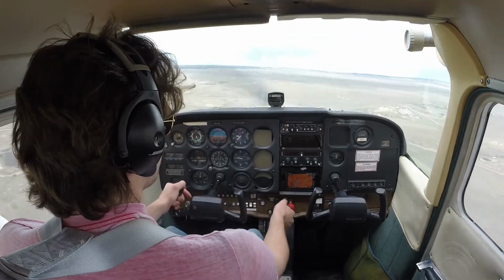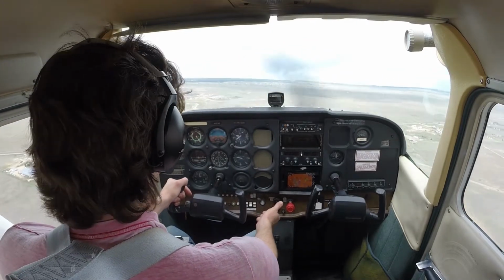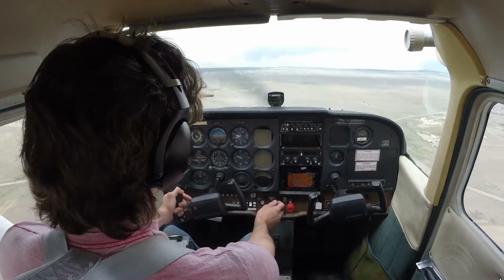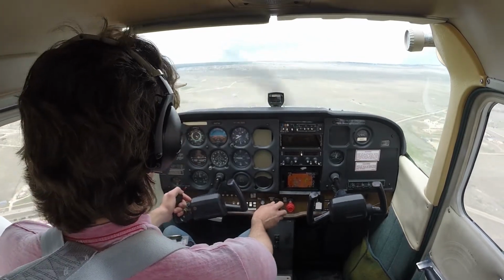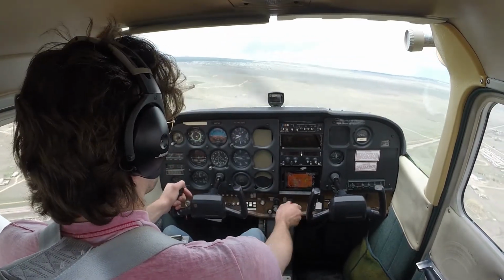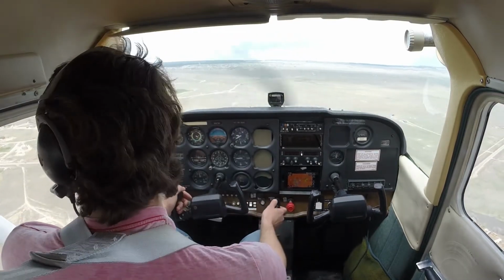So, carb heat, flaps 10, and we'll keep the power in a little bit because we're a little bit low. Gas is on both. Carb heat's out. Undercarriage is down and welded. Mixture is set where we want it. We'll enrich it in a little bit, actually. Prop is fixed and seatbelts are on.